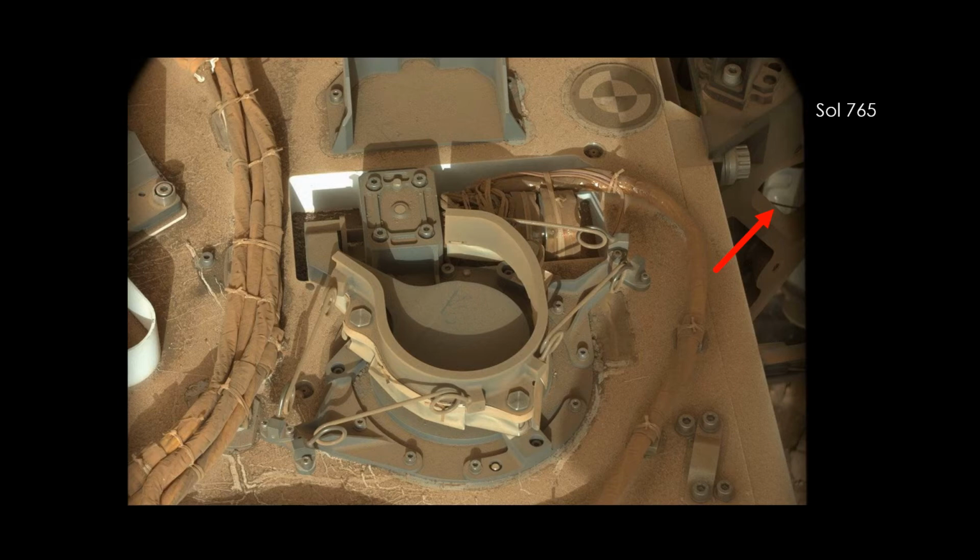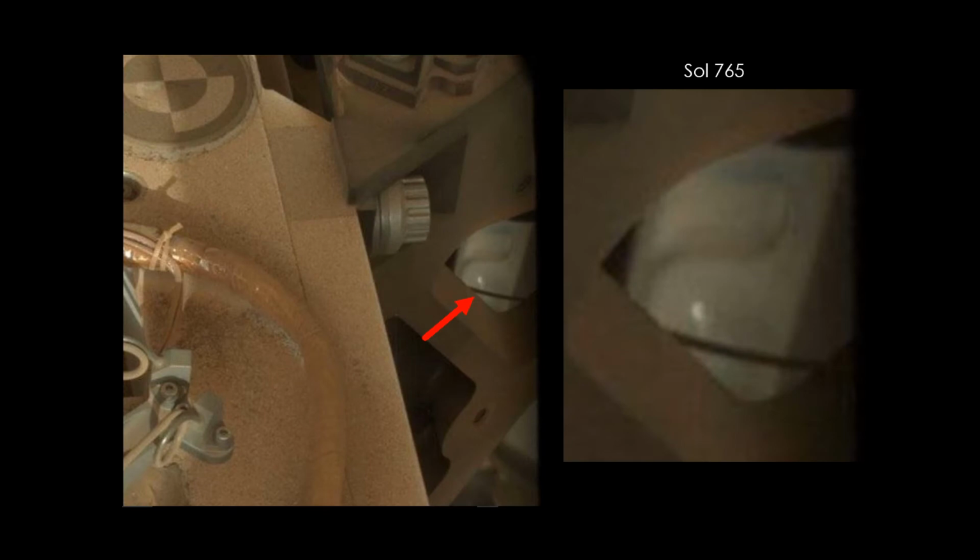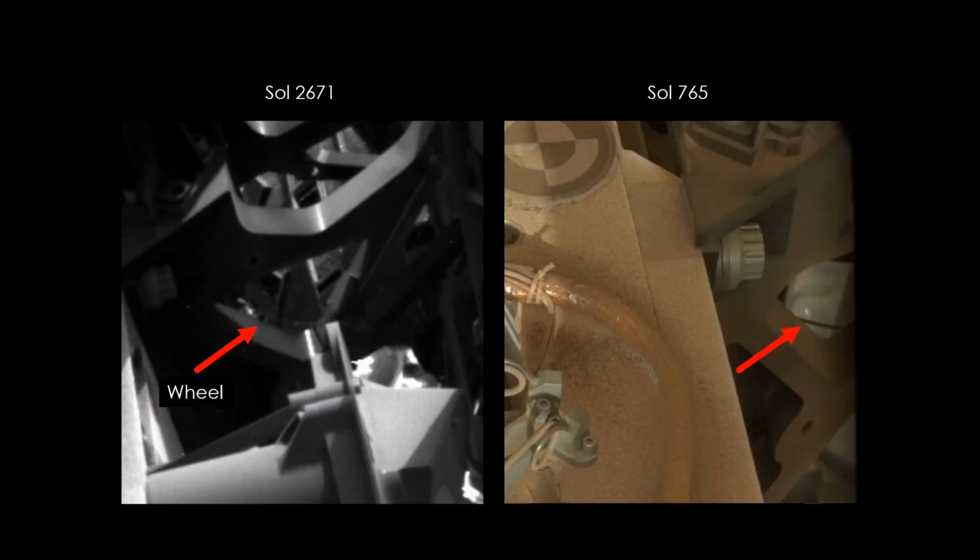In this image from Sol 765, the mast camera is peering down at the equipment deck, and it captures a curious object. In this close-up, we observe a smooth, reflective, white, contoured object that had not been observed before in the raw images and was never seen again. The location of this white object is curious, as the only object that should appear in this location is Curiosity's front left wheel.